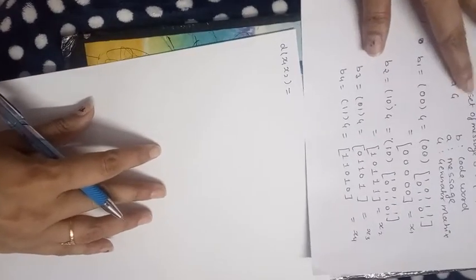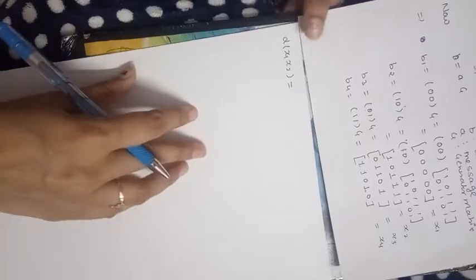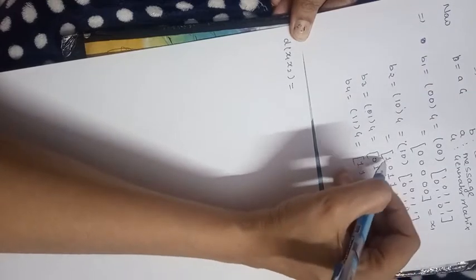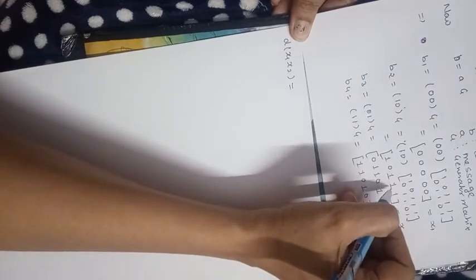The distance between x1 and x2 is what? x1 is this and x2 is this. The number of different places is 1, 2, 3 and 4.